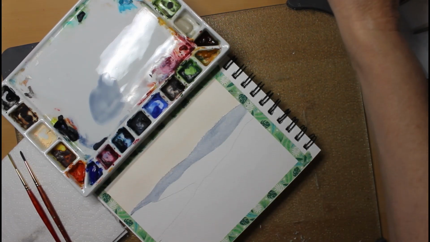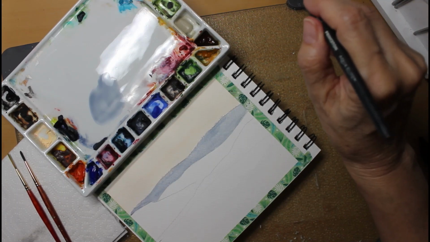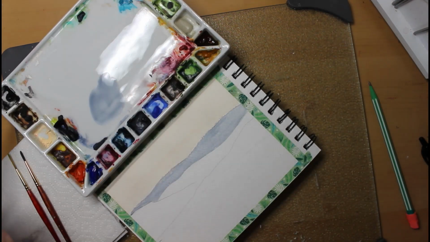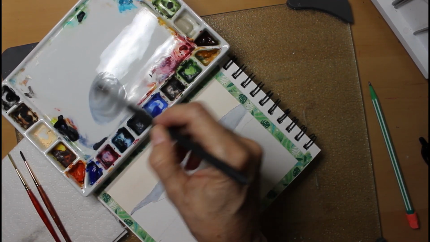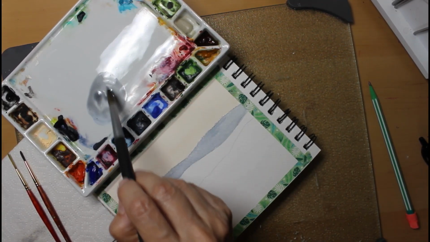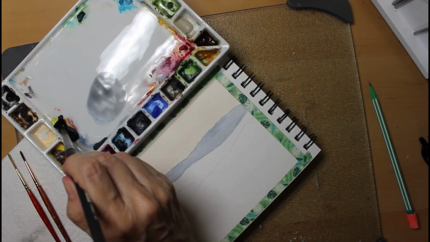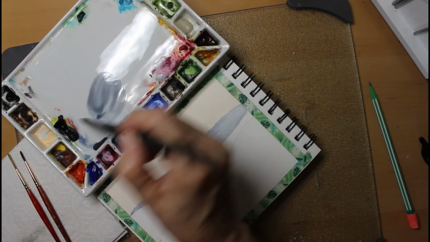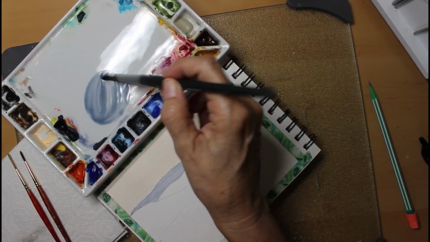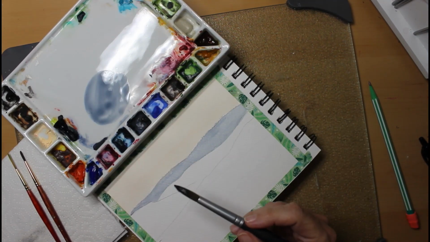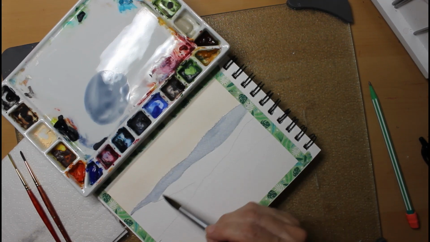All right, then I'll start to work on the next layer of mountains. So I'm going to pick up more black, and you'll see that I did that quite a bit. I wanted to gray up the greens and the blues that I was using because of the distance that you're looking at them. I'm not sure that that's necessary, but I just found that it worked better for me.